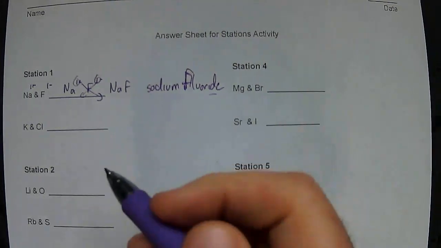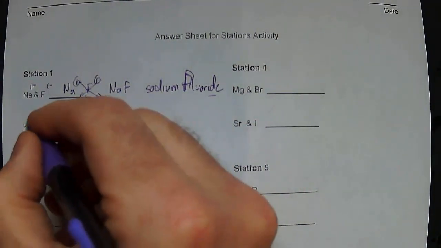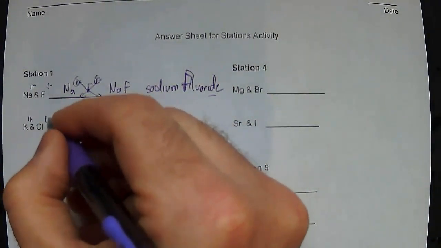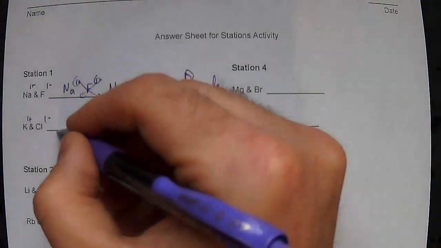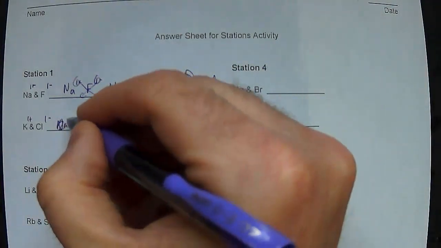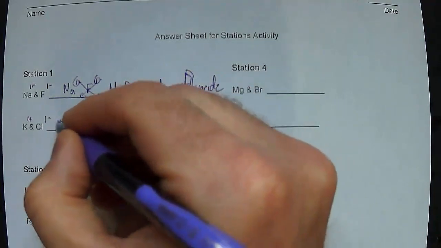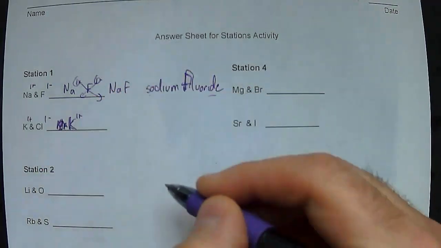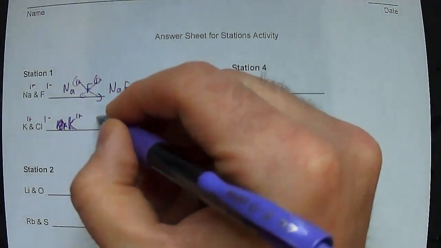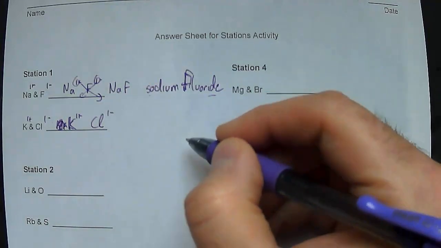Okay, so this is potassium with a 1 plus and chlorine with a 1 minus. So that's going to be K with a 1 plus and then Cl with a 1 minus.